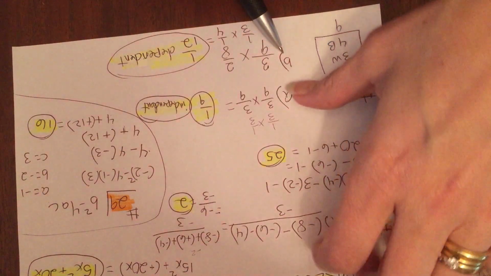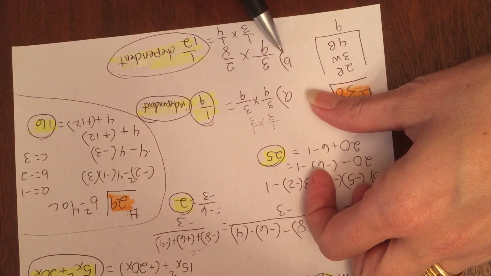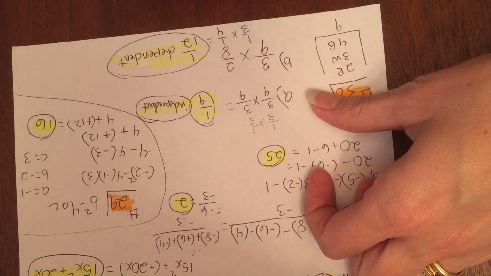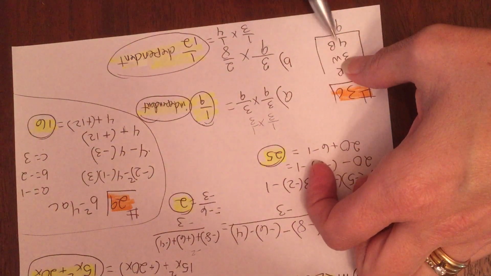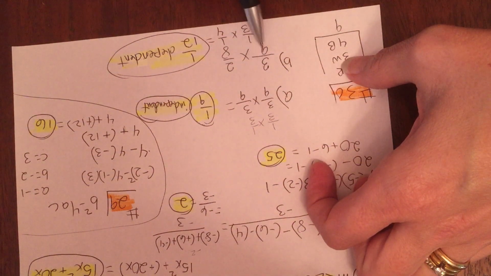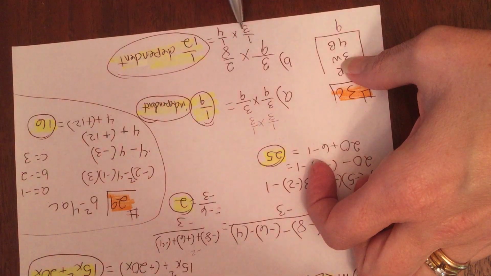Okay, B is where it gets a little weird. In B, we're not going to put our first marble back. We still want to know the probability of drawing a white marble. So when I go for my first draw, there are 3 whites out of 9 total. 3 whites out of 9, and I reduce that to 1/3.